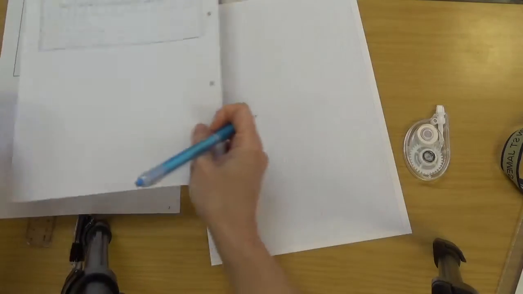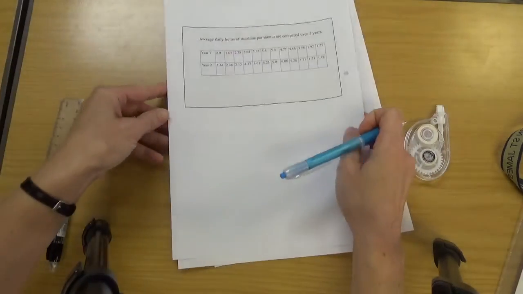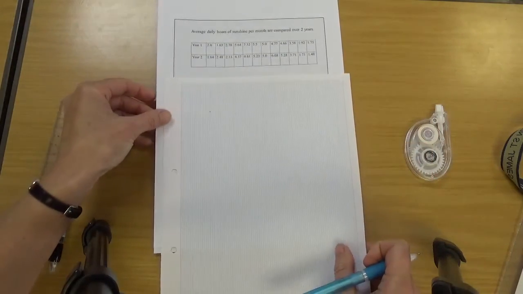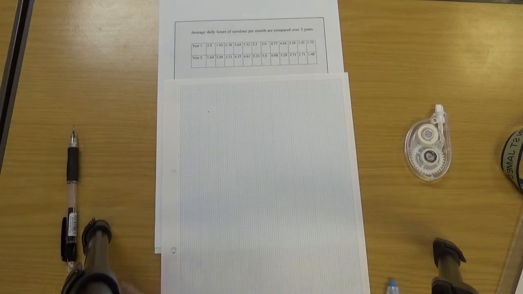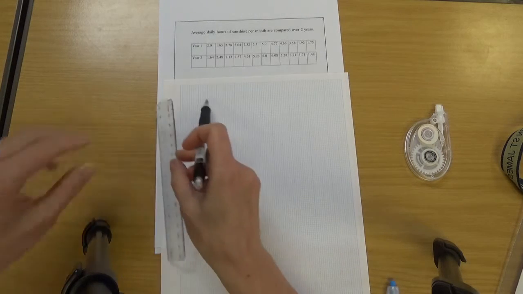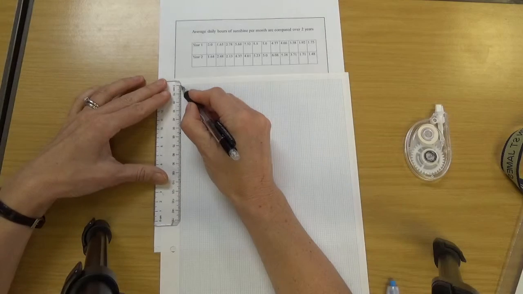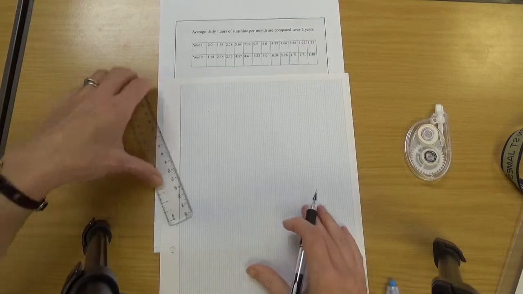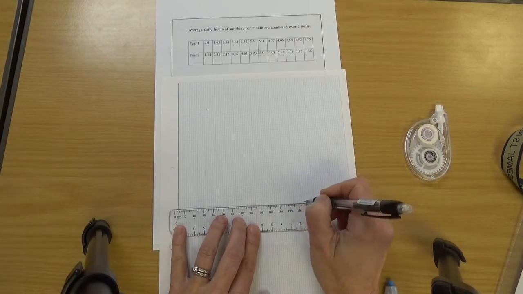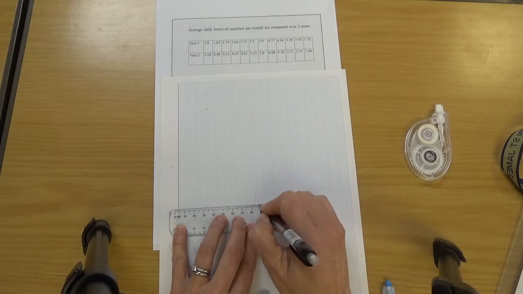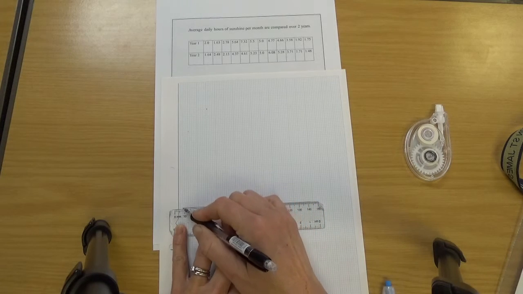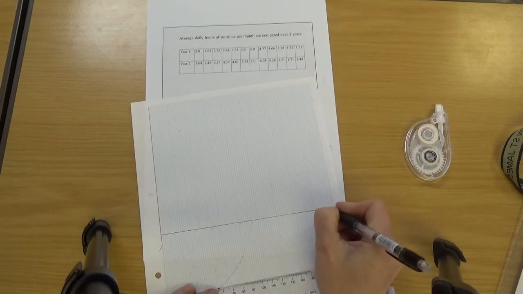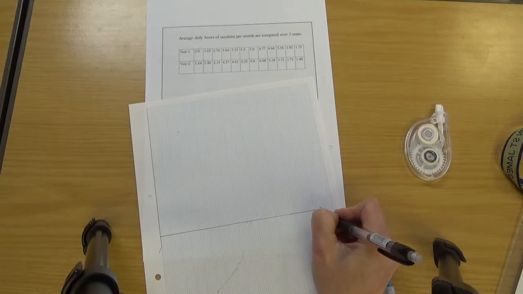So here's a set of data about the hours of sunshine in 2 months. We're going to plot all of this onto a scatter graph. So year 1 we assume comes first, so that will be our independent variable, and depending on what happens in year 1, that might affect what happens in year 2. That's what we're trying to find out.